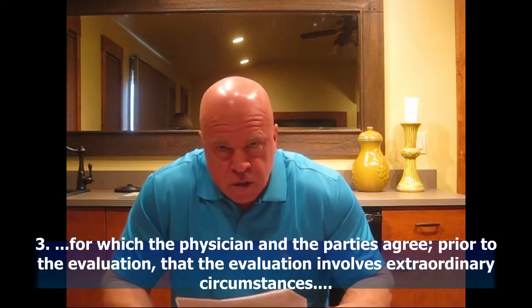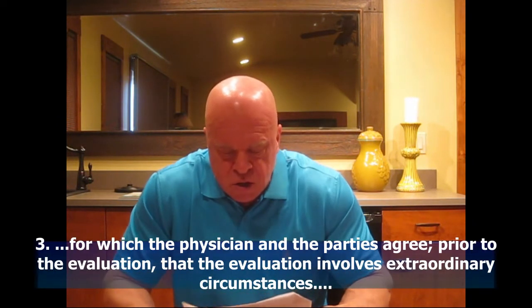So that's the second complexity factor under ML 104. Okay? The first one was 4 or more complexity factors from ML 103, and now prior multiple injuries plus 3 of the complexity factors from ML 103. The third circumstance, which allows for billing at the ML 104 level, is a comprehensive medical legal evaluation for which the physician and the parties agree prior to the evaluation, that is, that the evaluation involves extraordinary circumstances.